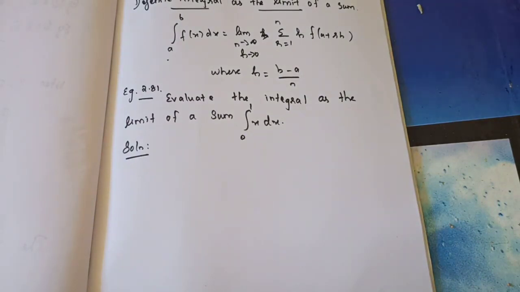Evaluate the integral as the limit of a sum, integral 0 to 1 x dx. Now you may have a doubt: how will we find this, by the substitution method, a previous method, or by applying the limit? In your question itself they will give it: evaluate the integral as a limit of the sum. So this is the section.